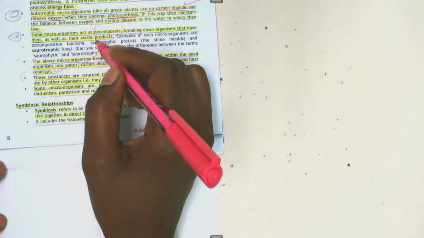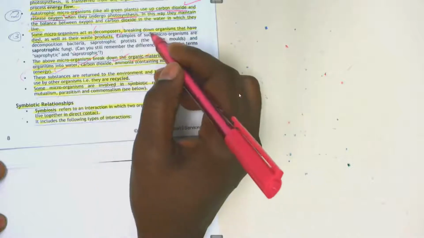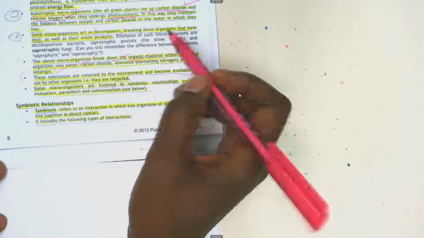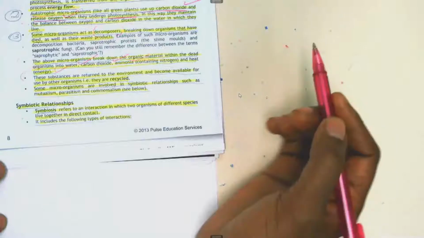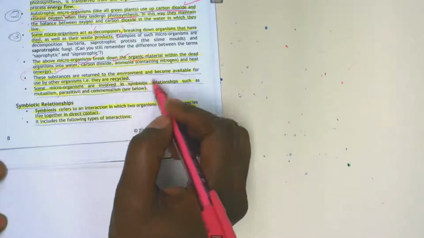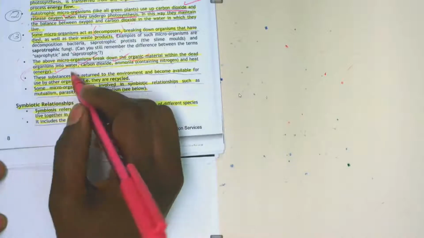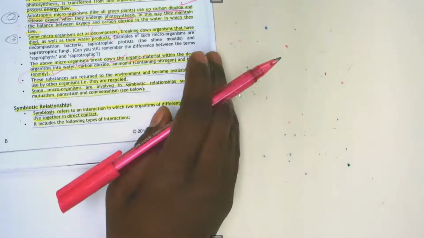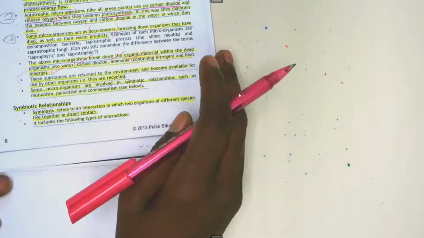So some of the microorganisms act as decomposers in breaking down organisms that have died as well as their waste products. And during the breaking down of these organisms, this is what will happen. Substances such as water, carbon dioxide, ammonia containing nitrogen, and heat energy will be released back into the atmosphere or the environment.